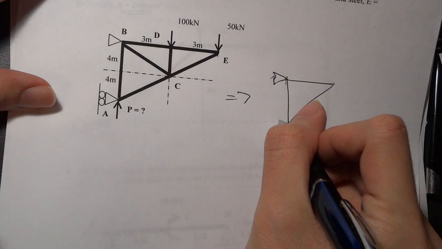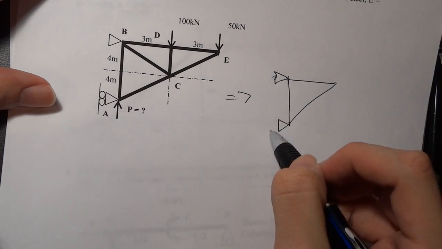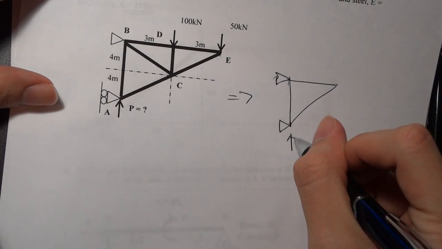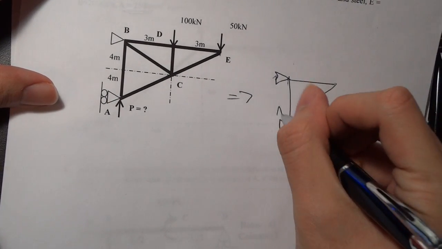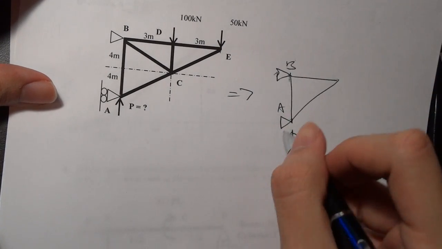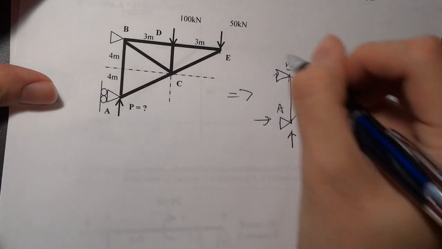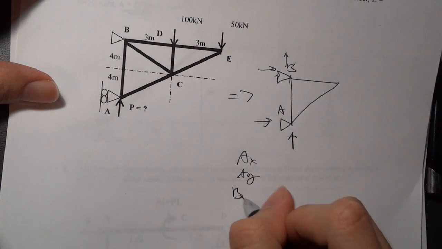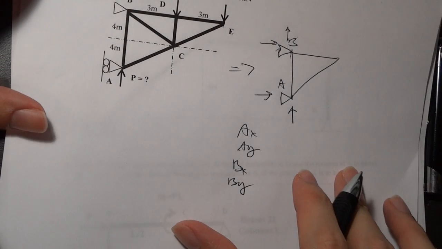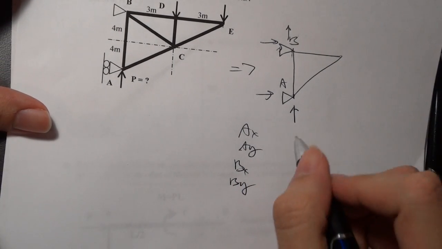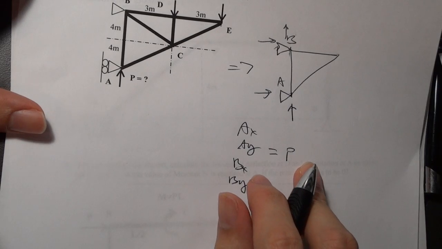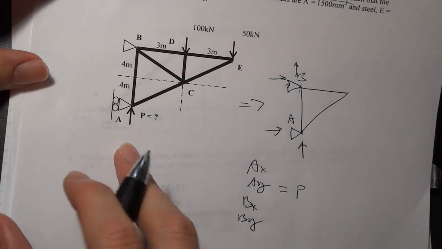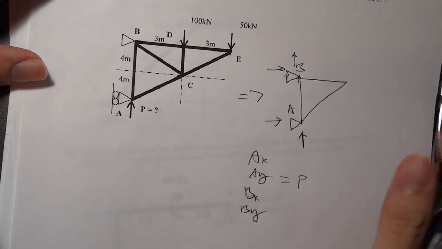to some pin-pin structure instead of a pin-roller structure. So if I had, for example, this was A and B, then I have 4 reactions, right? I had AX, AY, BX, BY. But now AY is equal to P. So I actually solved for force P first, and then I ended up with an indeterminate structure.